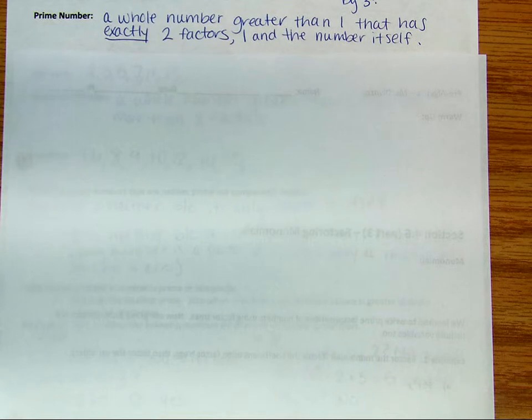In this video, we're going to talk about the difference between prime numbers and composite numbers. So we're going to start with some definitions. The first definition is a prime number. This is a whole number greater than 1 that has exactly two factors, 1 and the number itself. So a prime number only has two numbers that go into it. So 1 is always going to go into every single number, and then the number itself.